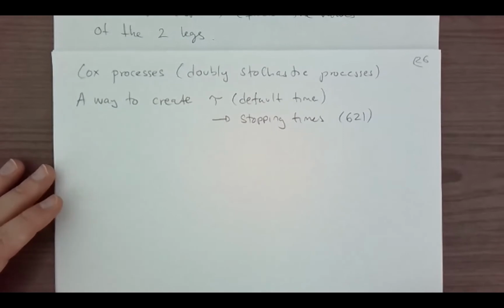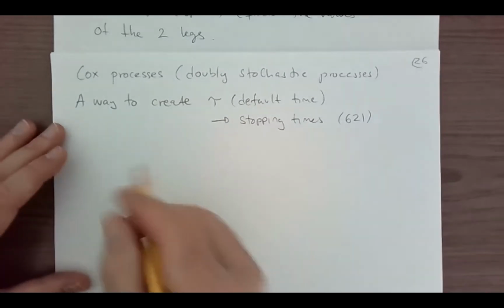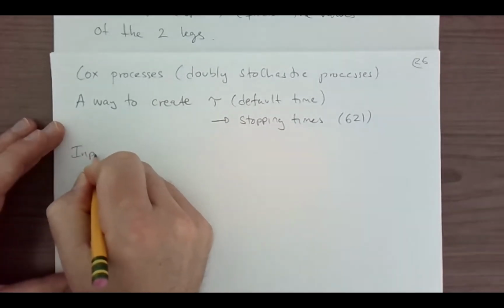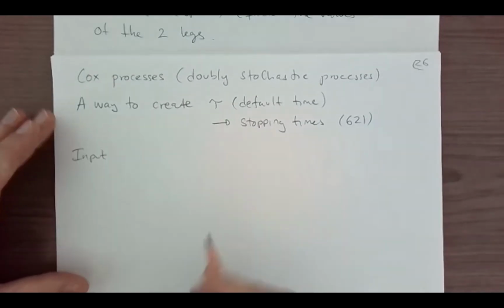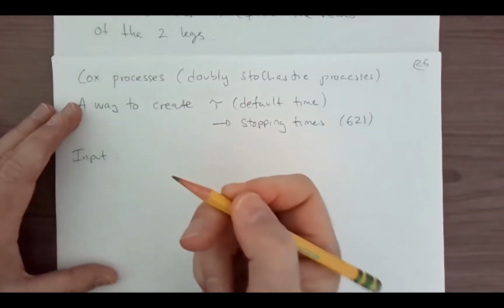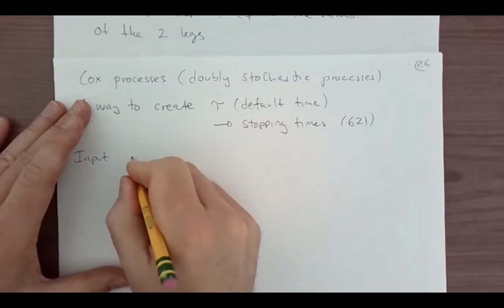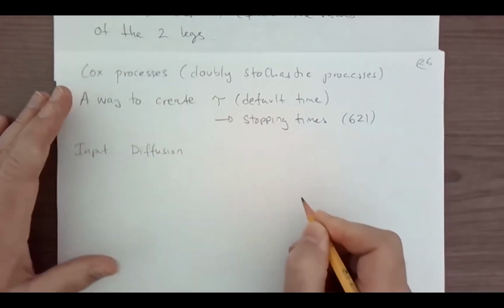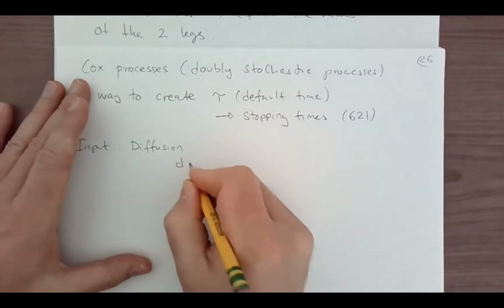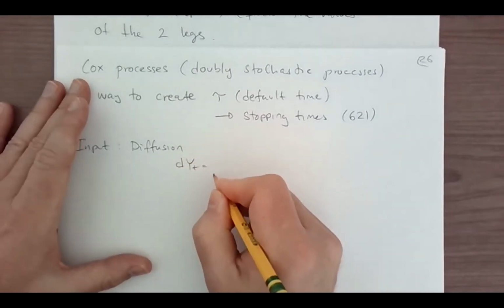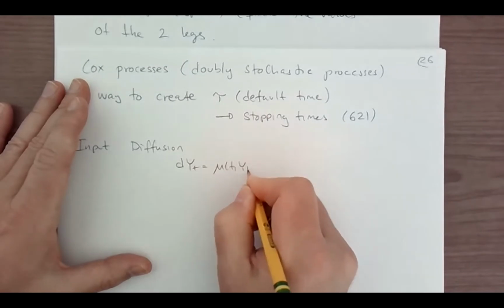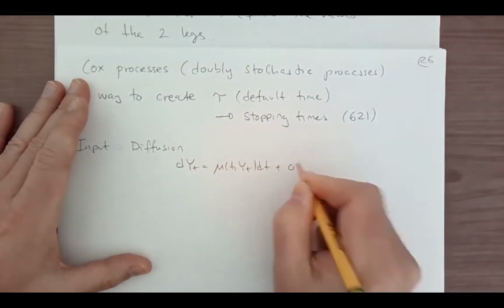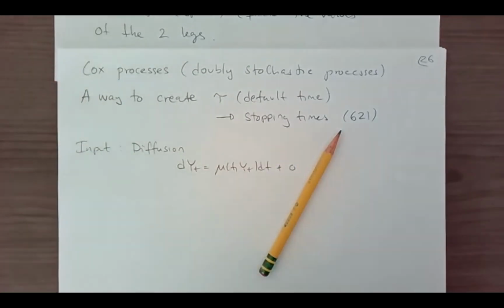So the way that it goes is the input that you have. Input will be a diffusion. So let's call that dY_t. It'll be something like mu_t Y_t dt plus, there's another mosquito in here, not anymore.